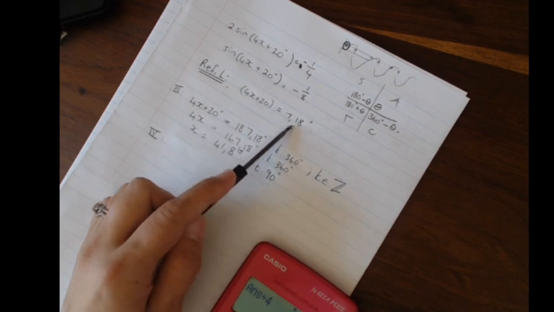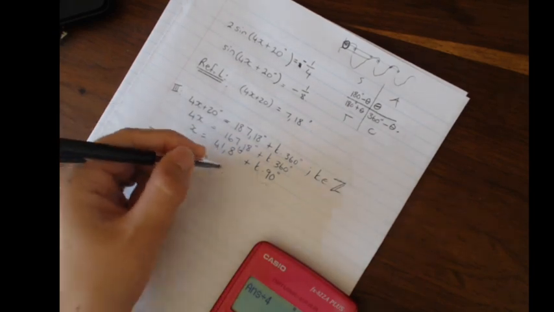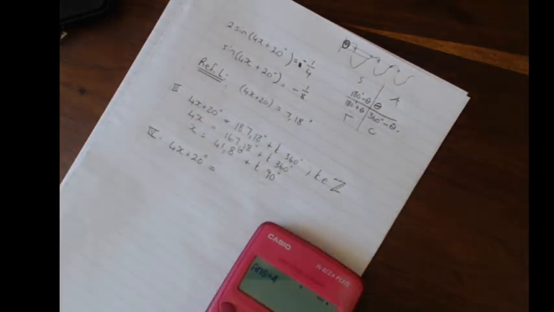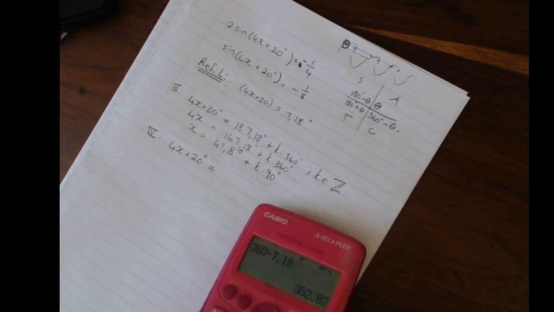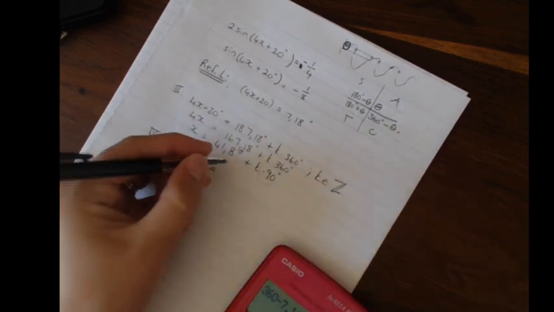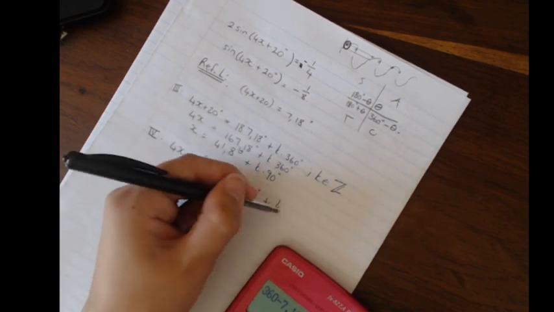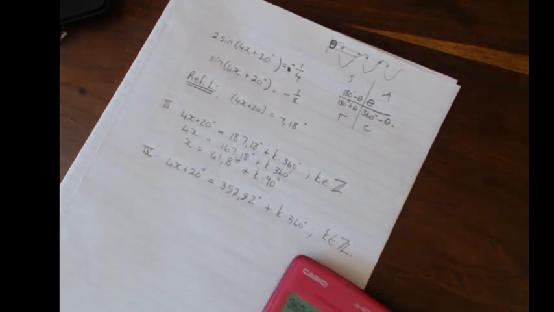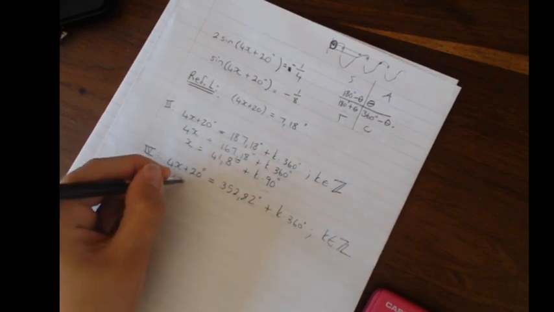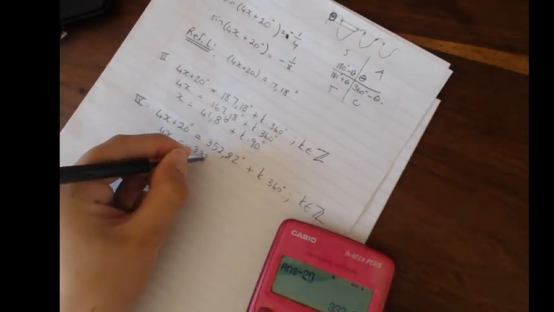Okay, so I'm also going to place this reference angle in quadrant 4. So 4x plus 20 is equal to, for 7.18 in quadrant 4, 360 minus theta, and my theta is the reference angle in quadrant 1, and then I have 352.82, 352.82 plus k 360, where k is an element of the integers. And now I can subtract the 20, which is 332.82.